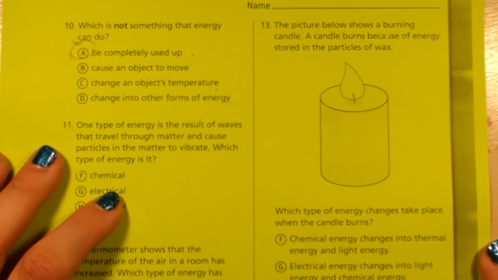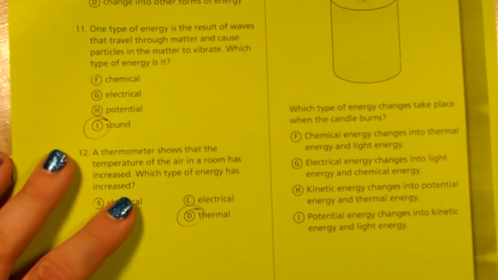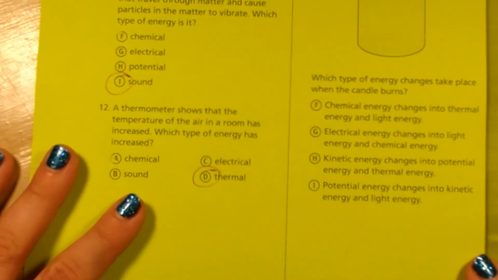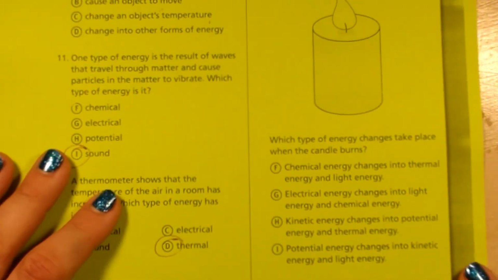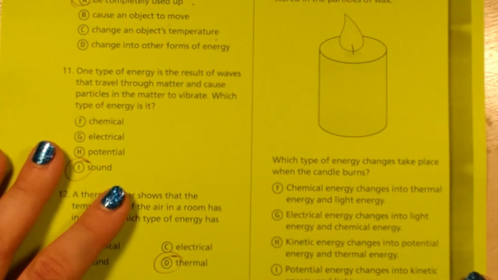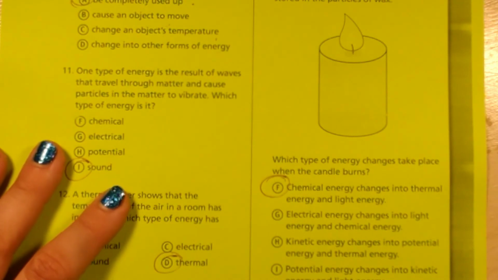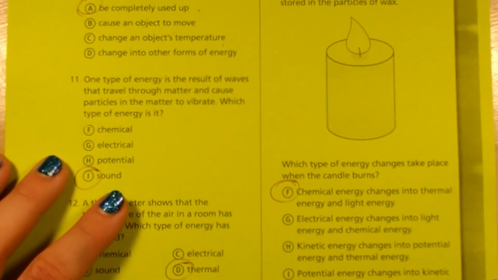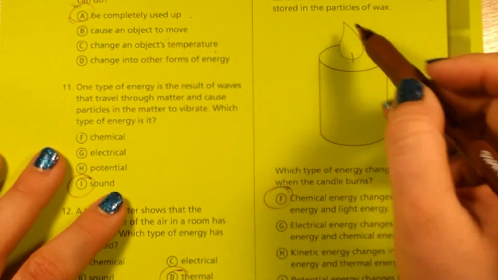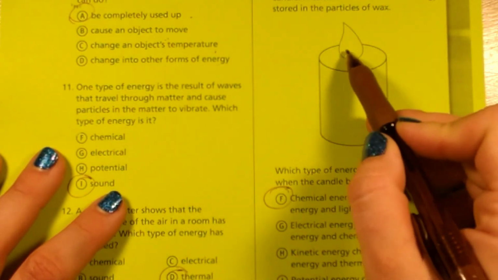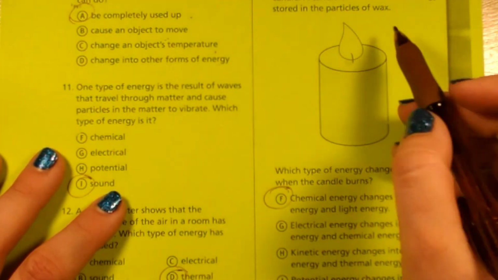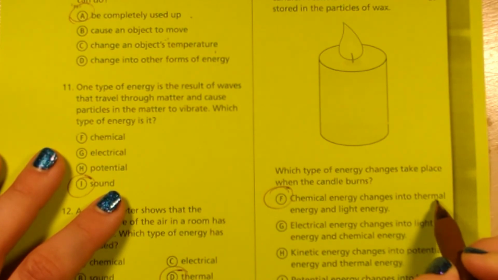The picture below shows a burning candle. A candle burns because energy is stored in the particles of wax. Which type of energy change takes place when the candle burns? Chemical energy changes into thermal energy and light energy. So that is actually our answer, chemical energy. It happens as a result of a chemical reaction when the wax melts and it turns into thermal and light energy.